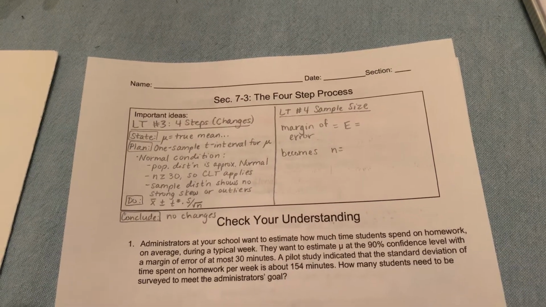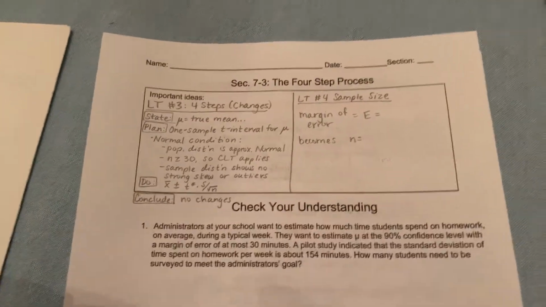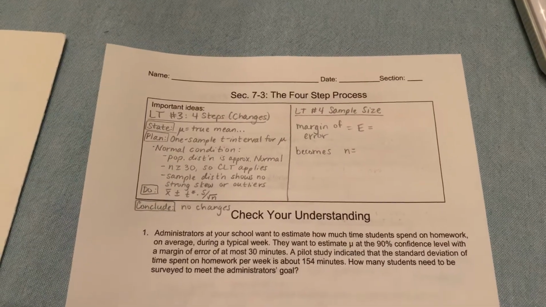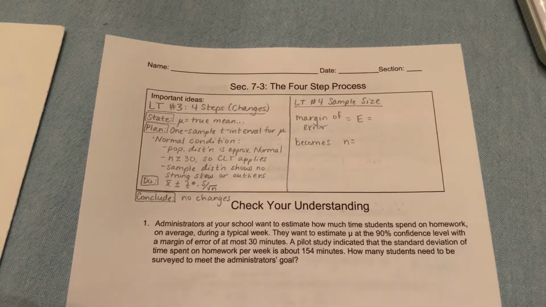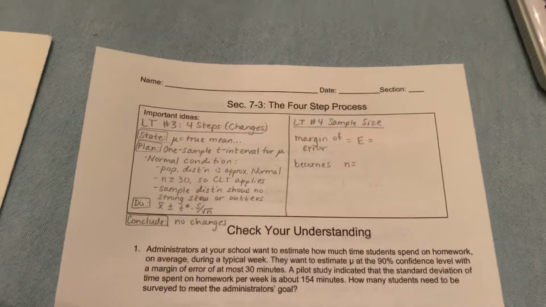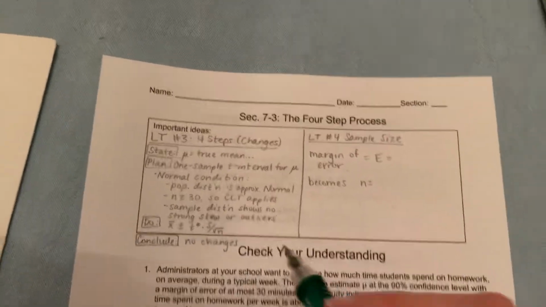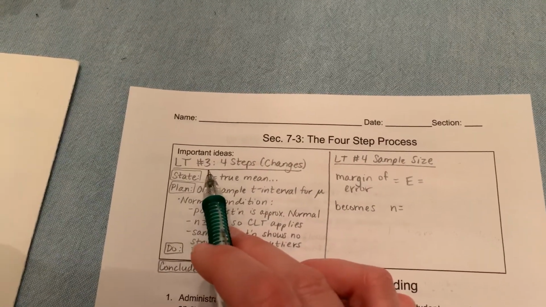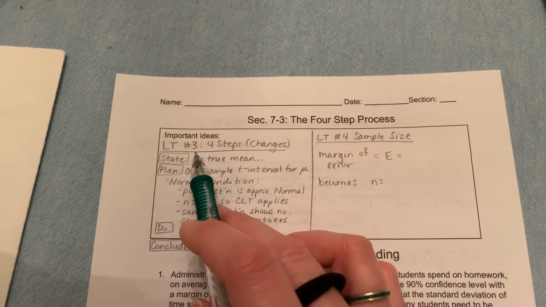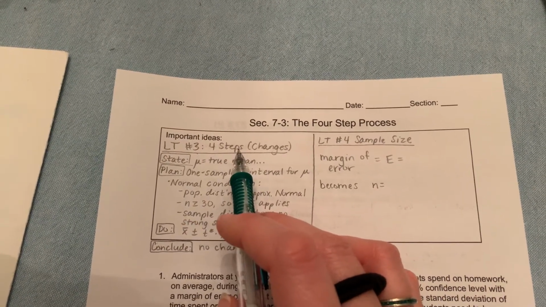Okay, so here we go with our last page of IS number 15. This is the big ideas for part 2. So I already wrote out some of these so that I could just talk through them with you. So learning target number 3 is about constructing a confidence interval. So obviously we're going to use the 4-step process.